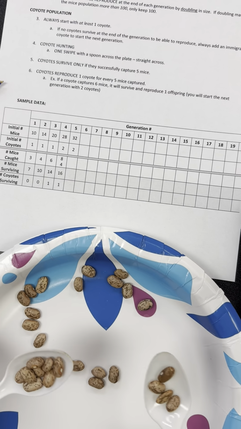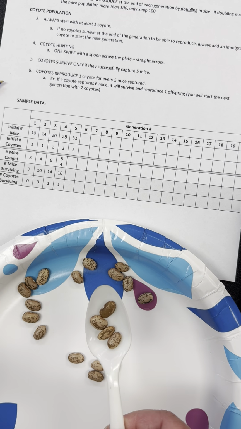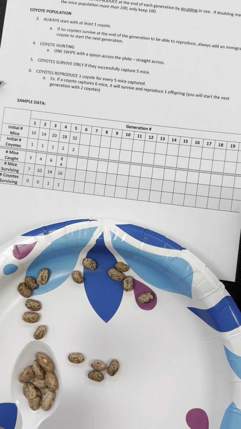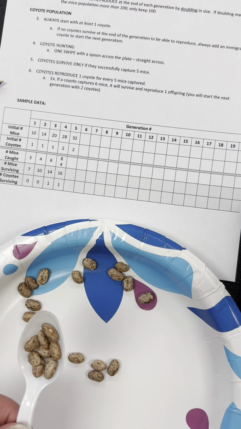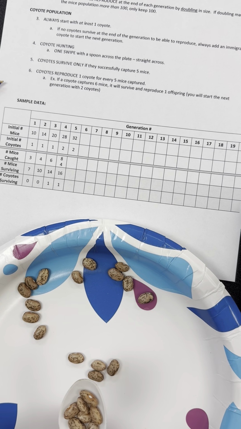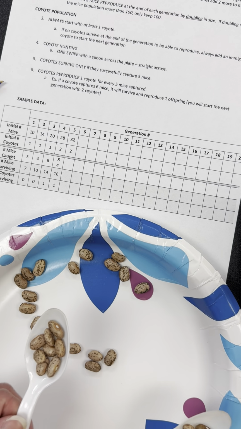But how many coyotes survived? Well, the one that got 8 definitely gets to survive, but the one that only got 4 does not survive. So this coyote is gone and does not get to reproduce. But this coyote survived and he will get to reproduce. So even though only one survived, I will get to start the next generation with 2 coyotes because one of them survived and was able to reproduce.